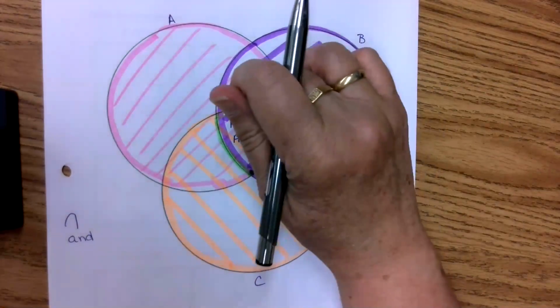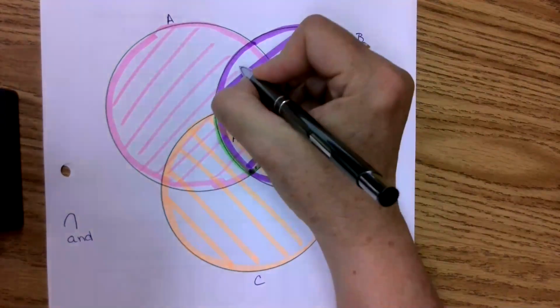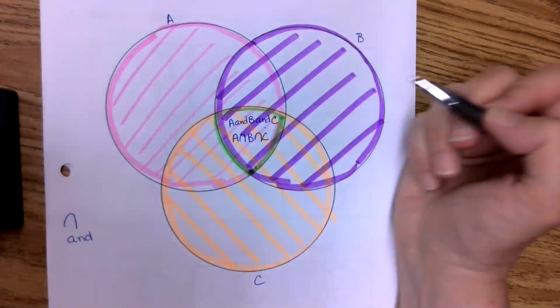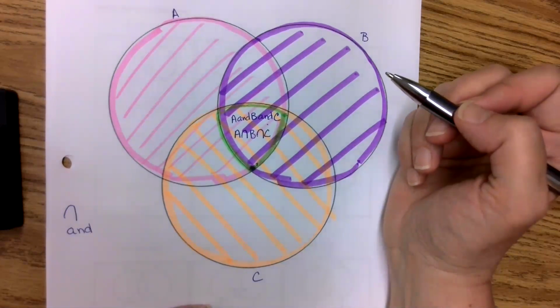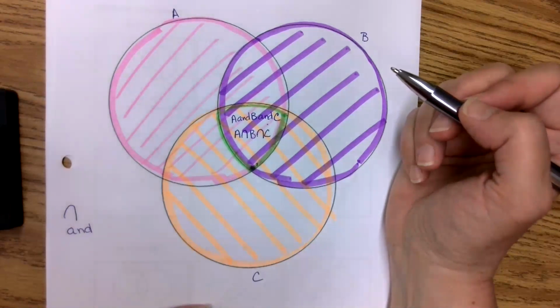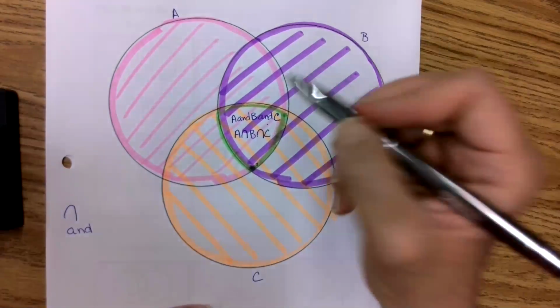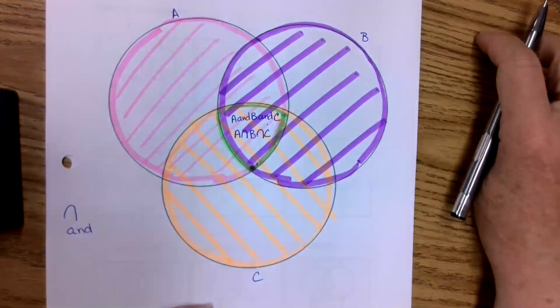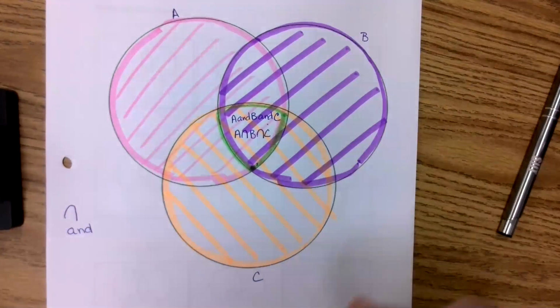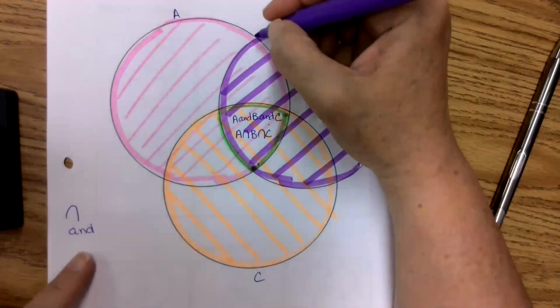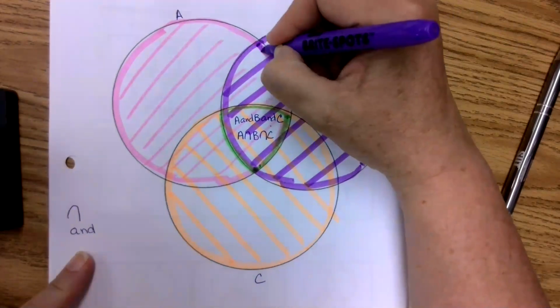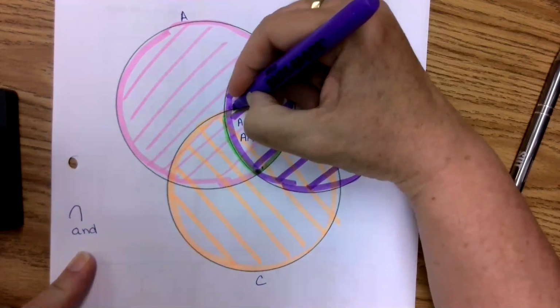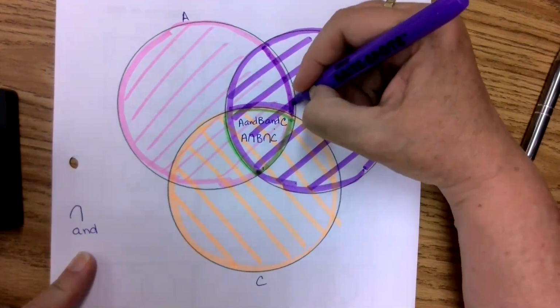Now let's look at this. What sets are there? It's okay to talk to your video. I won't tell. We've got A and B, but this part, I'm going to highlight it in purple so you know which part I'm talking about.